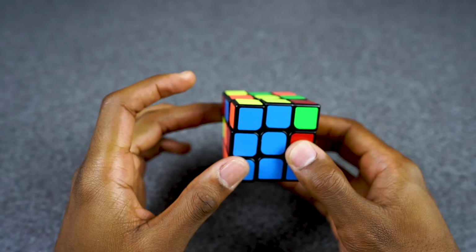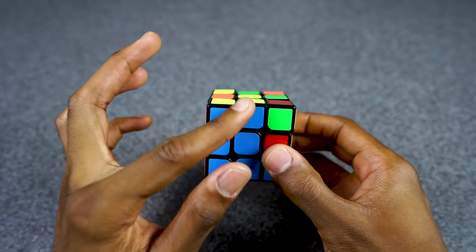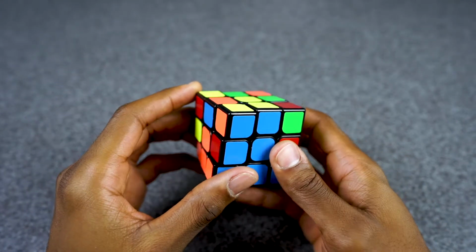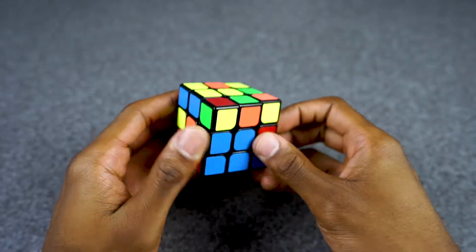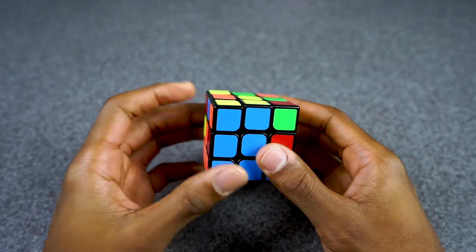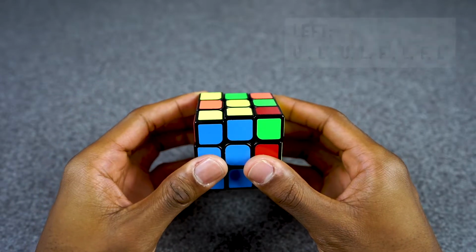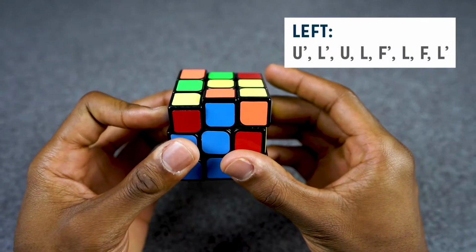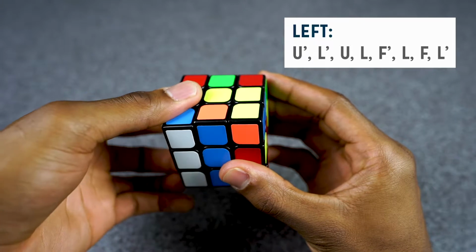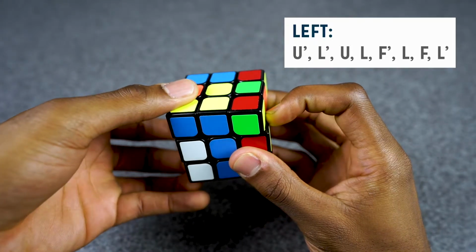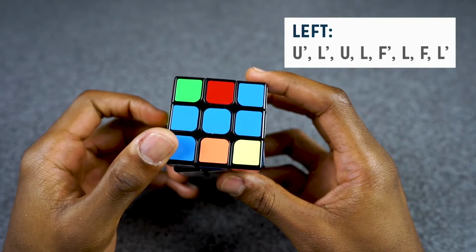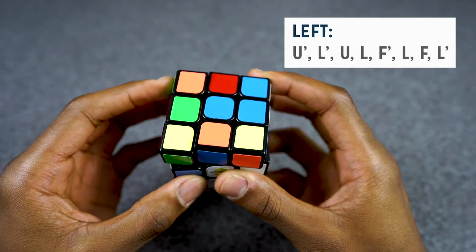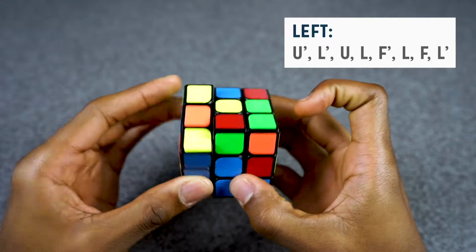To move that into here so that this comes out, we're going to do the algorithm that we do to move this to the left. We could have done the same thing with the right, either one. I'm going to just move it to the left. So I'm going to use the left algorithm, which is U prime, L prime, U, L, F, L, F, L prime.